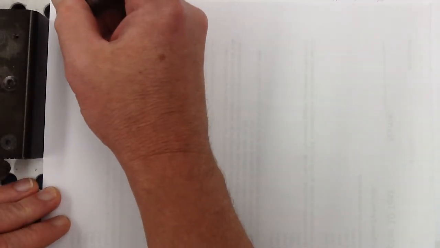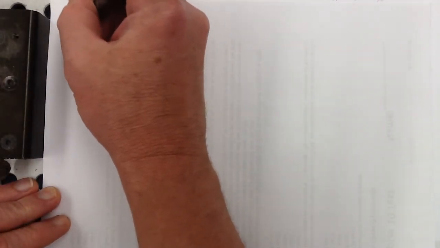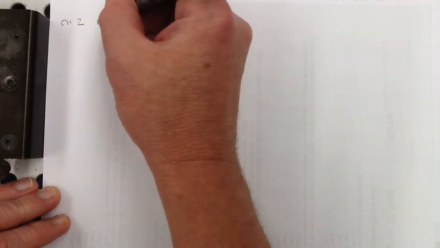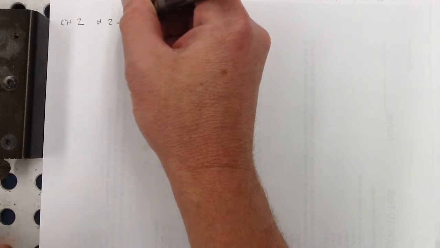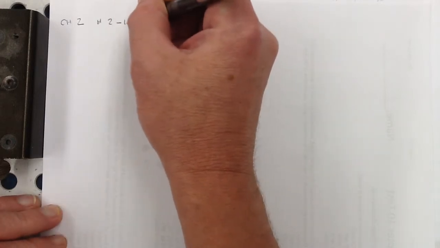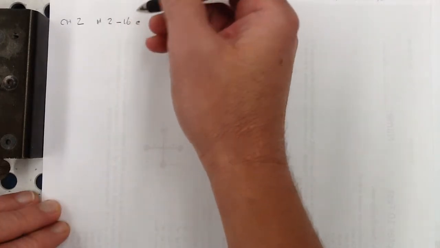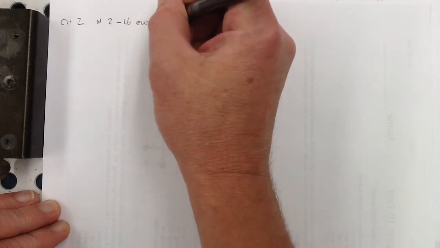Physics. Going to do from chapter 2, numbers 2 through, oh geez, was it six? I think 16 evens. I don't think 18 looks like it's in the next section. I think that's right. All right, number 2. Let's get on it.